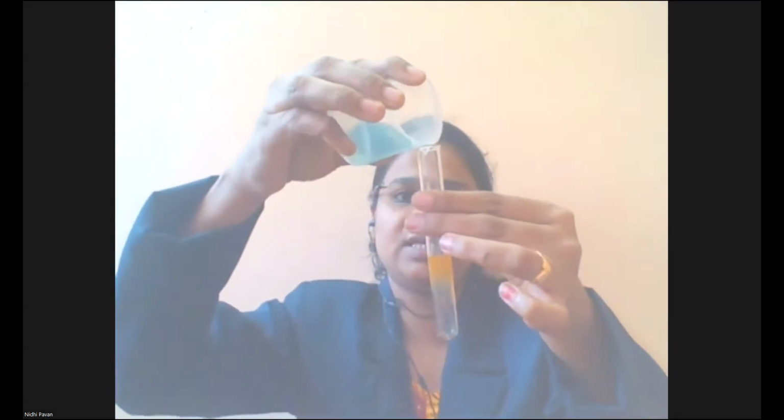So now I am adding copper sulfate solution in the test tube. I prepared a very dilute one, so I will make it quite a thicker one. Means I'm adding a few more copper sulfate crystals. So this is a copper sulfate.